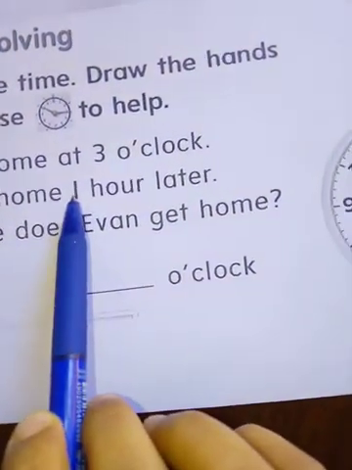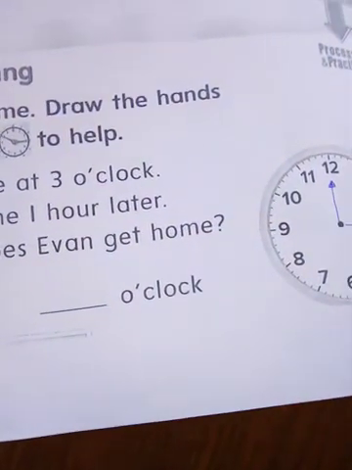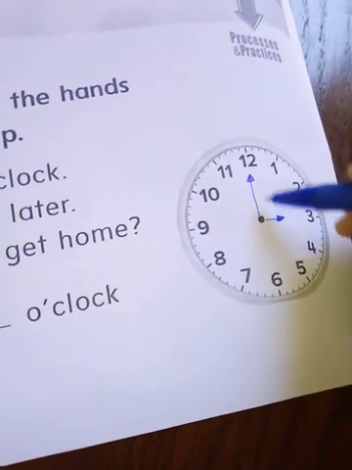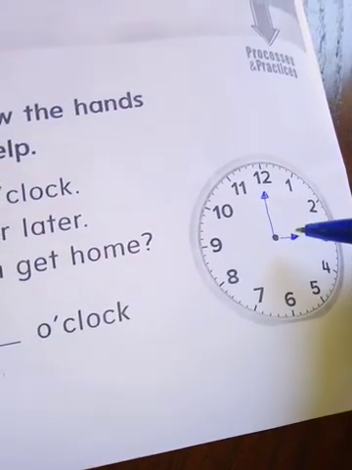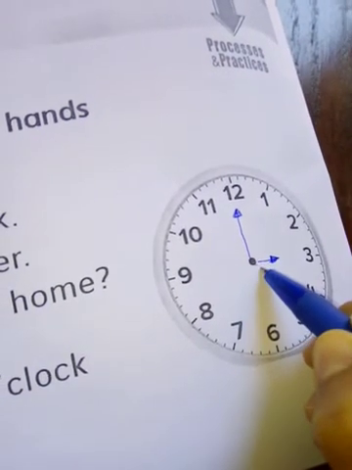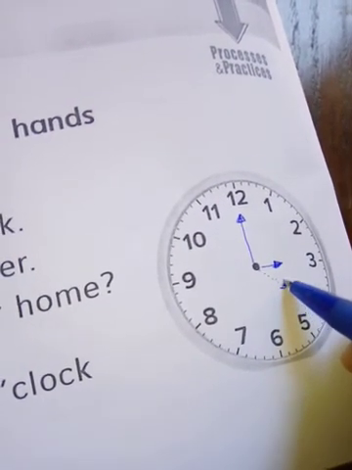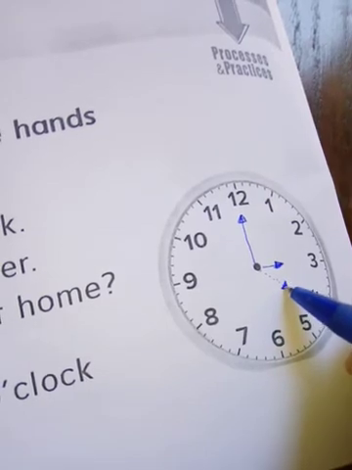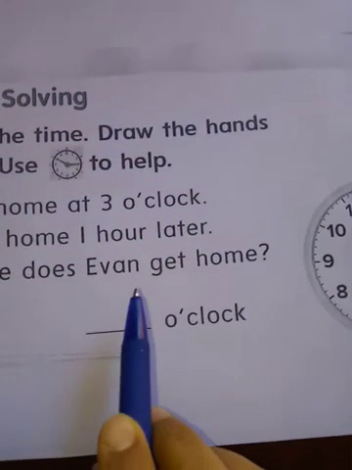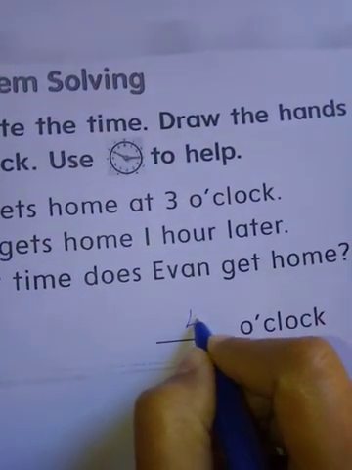Okay, Ivan gets home 1 hour later. So let's draw. The minute hand will not change, but the hour hand will point at 4. So we'll draw here the hour hand pointing at 4. What time did Ivan get home? He gets home at 4 o'clock. So we'll draw here 4.